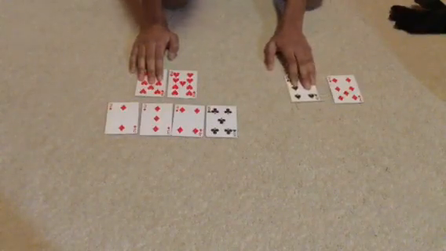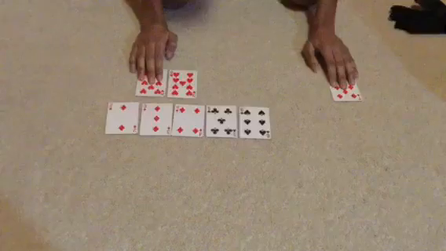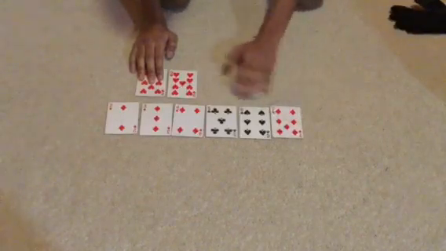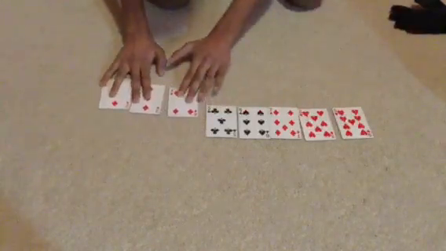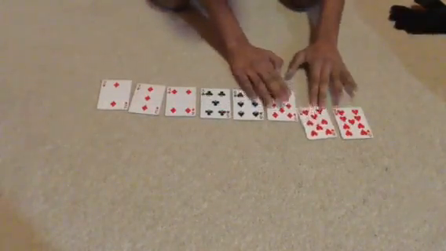Between the 6 and the 8, the 6 is lower, so I'll put the 6 here. And between the 7 and the 8, the 7 is lower, so I'll put the 7 here. And finally, we'll put the 8 here because it's lower than the 9, and we'll put the 9 as the last element. And now, the array is sorted.